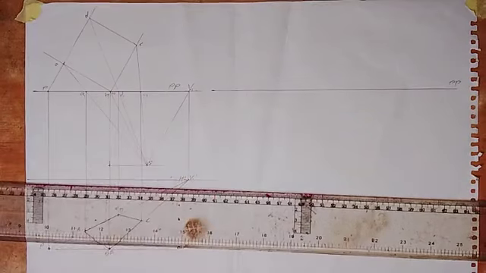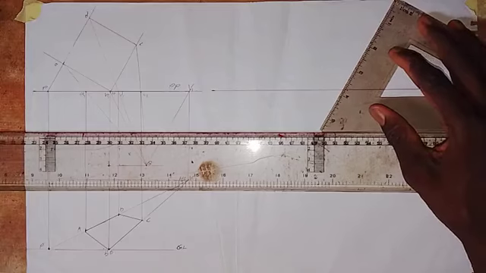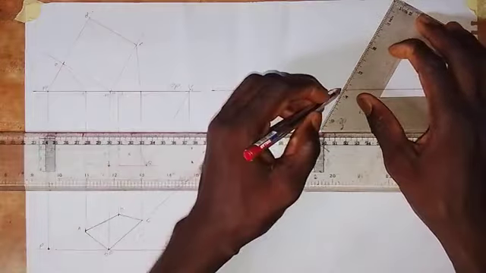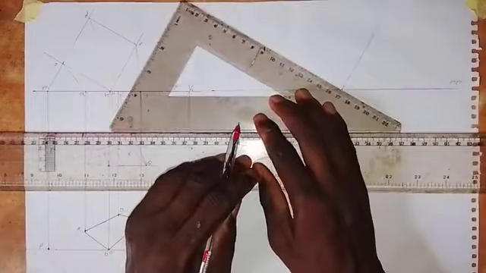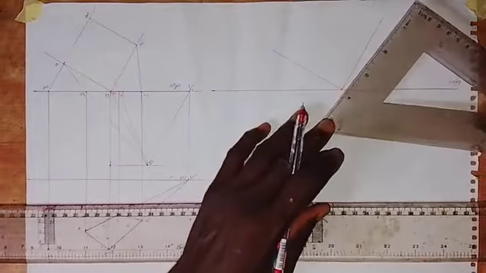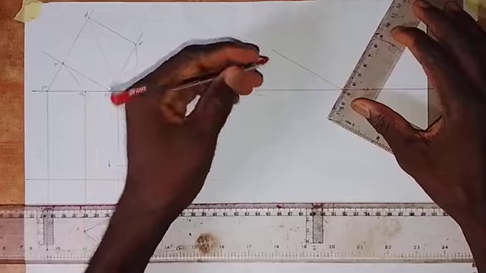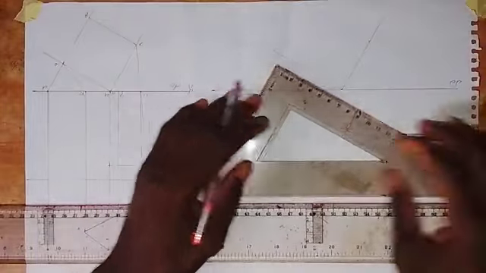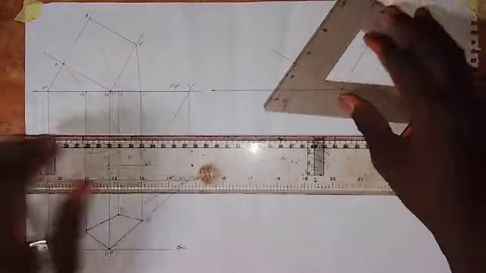Then we are going to construct the square. The square has a side of 50 millimeters, and as we are told that one side of the square makes an angle of 60 degrees to the picture plane, we draw a line in this direction at an angle of 60 degrees, and we also draw a line from this point at 30 degrees. Then we take a measurement of 50 millimeters from this point on the picture plane. So this is 50 millimeters, and here also we take 50 millimeters. We can now go on and complete the square.